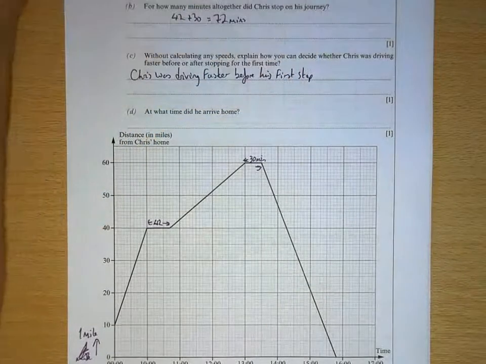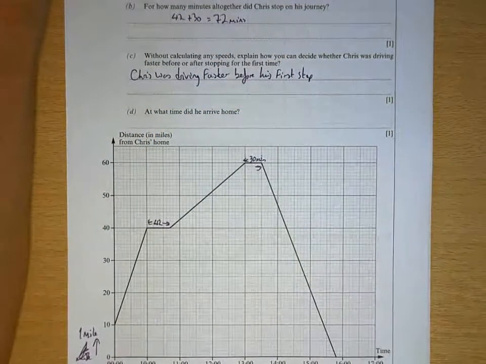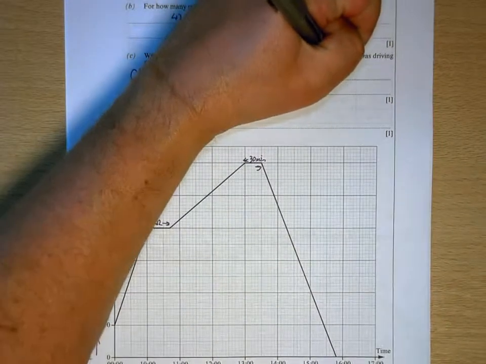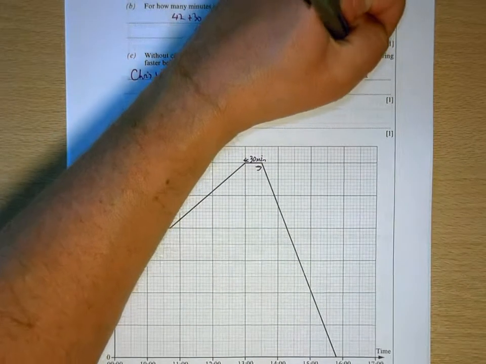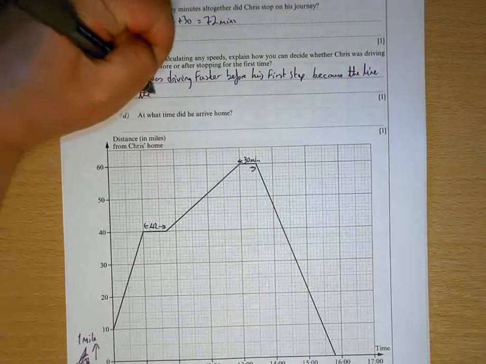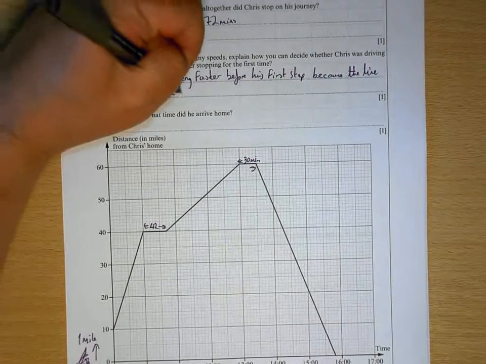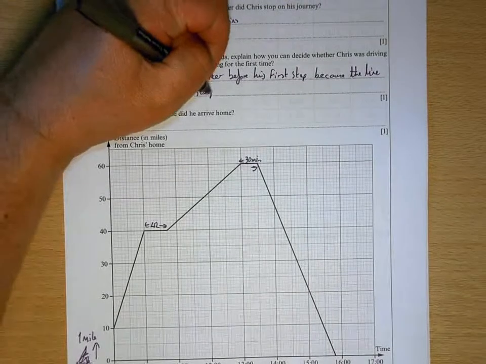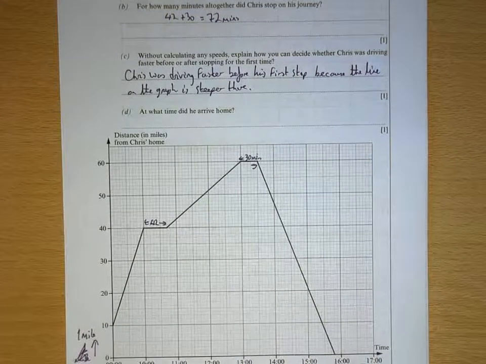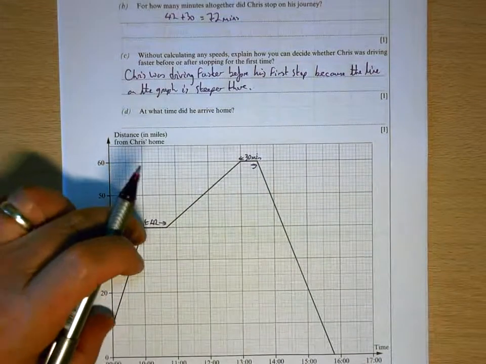Chris was driving faster before his first stop because the line on the graph is steeper there. Okay, it's a steeper line, so he's traveling faster there than he was there.